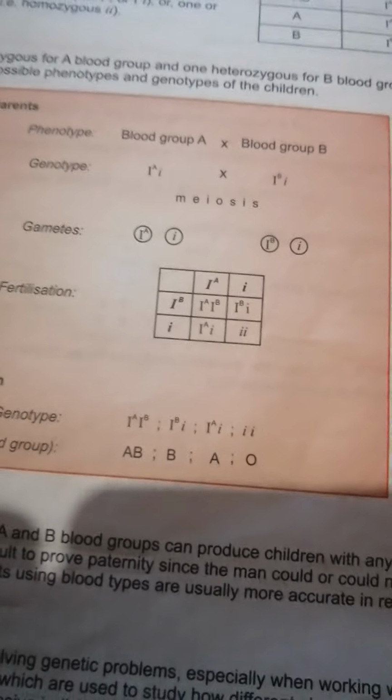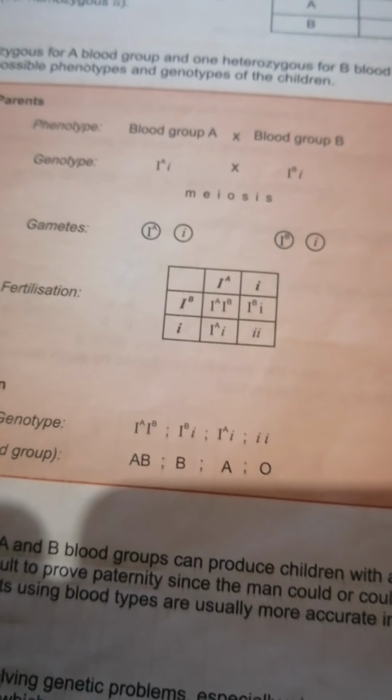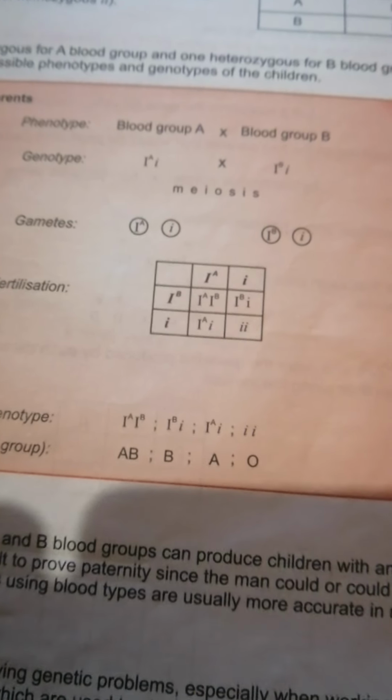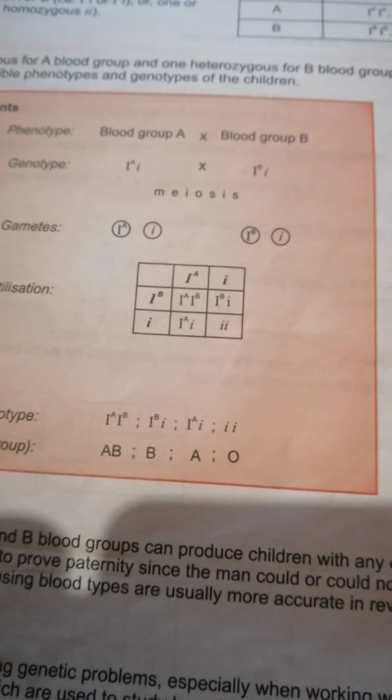Here, we are going to use this second genotype, because the second person is heterozygous for blood B, meaning that the other allele must be recessive. Now, the genotype of these two is I to the power A, i times I to the power B, i.